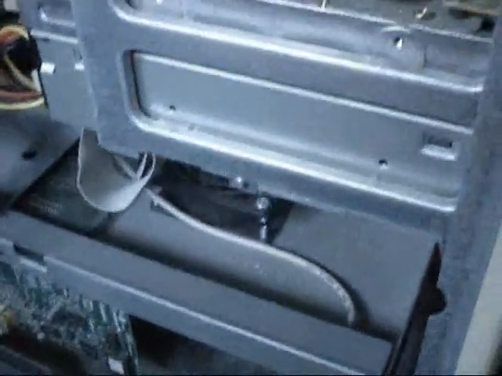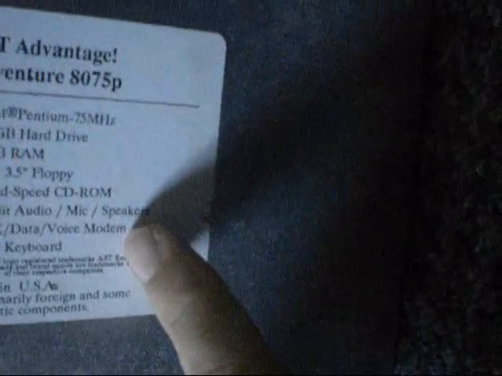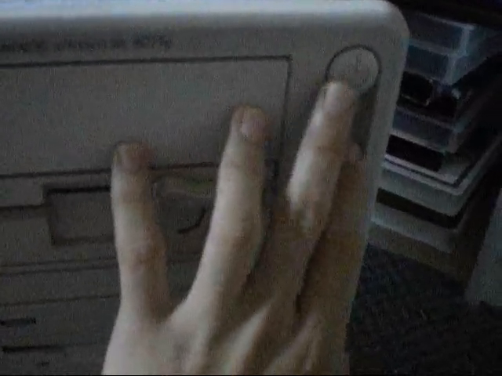I'll plug it in. Wow, I just realized there's something at the bottom I've never seen before. So it looks like this has a processor speed of 75 megahertz, a 1 gigabyte hard drive, I'm sure that was pretty big back in those days, 8 megabytes of RAM, and then a whole bunch of multimedia pieces. So I'm gonna actually turn it on and see what happens.